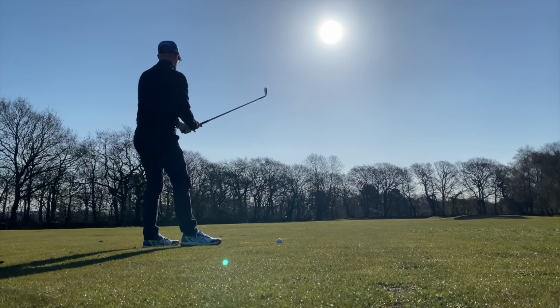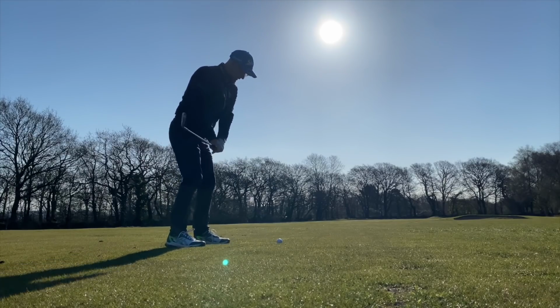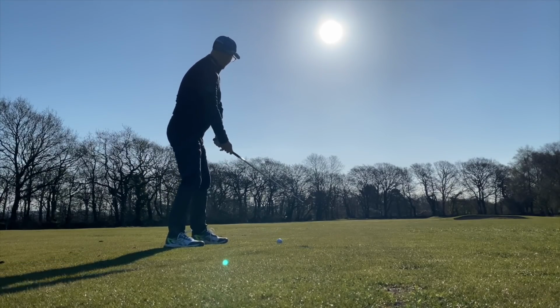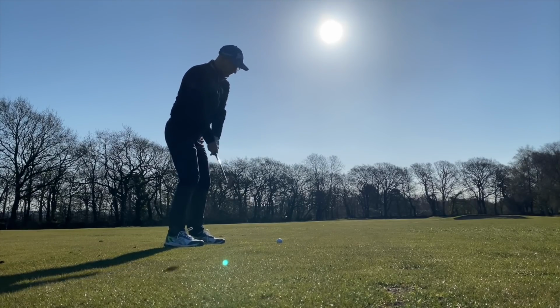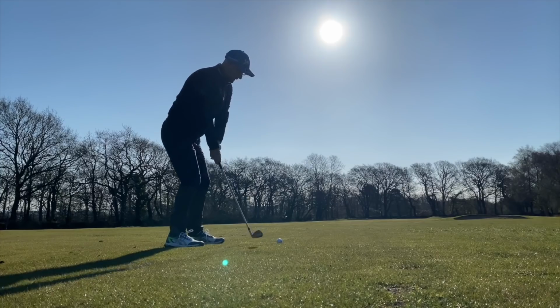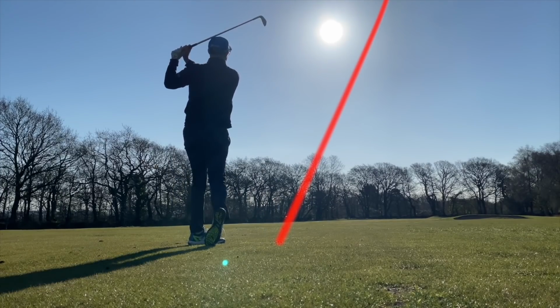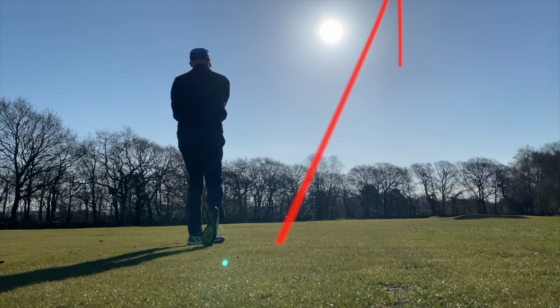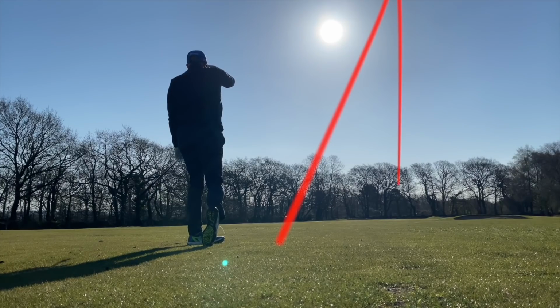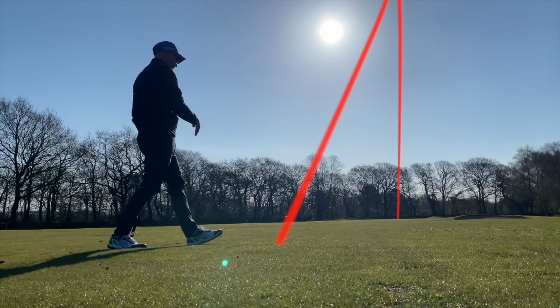So 115 front, pin looks middle to front. I'm going to literally try and land it about 115 to 120 yards. Struck it well, lost it in the sun. There it is, just pin high right, take it.